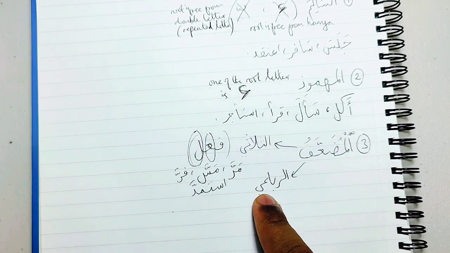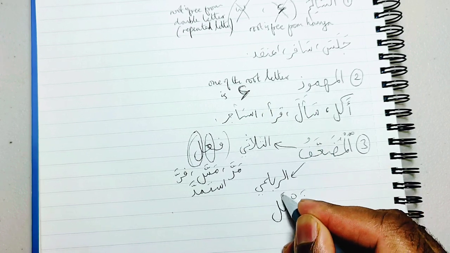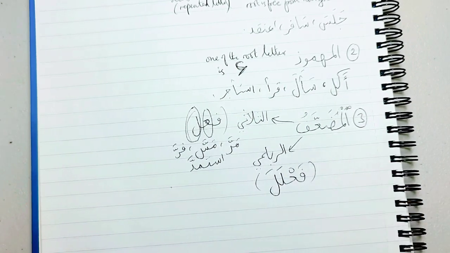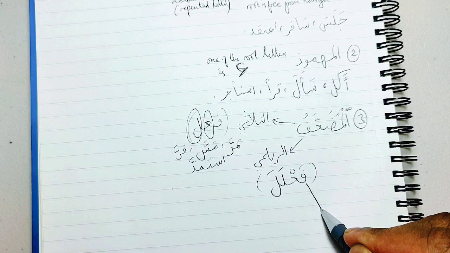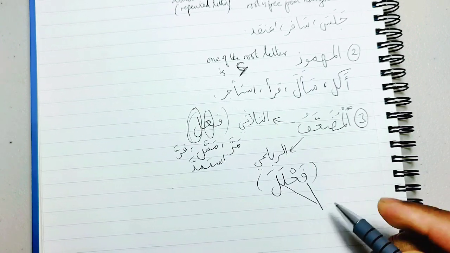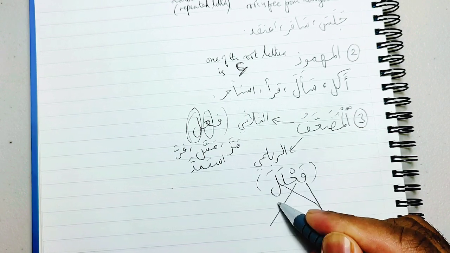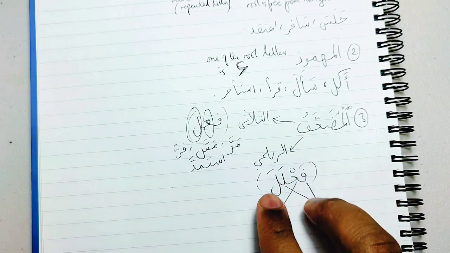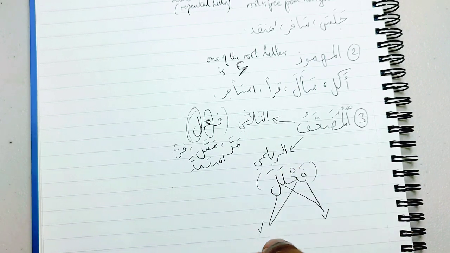And then we have muda'af al-ruba'i. What's muda'af al-ruba'i? Muda'af al-ruba'i is something that focuses on this scale. Fa'lala. This is ruba'i. It's a ruba'i verb. It's one of the scales. We haven't taken it, but we're going to explain what muda'af ruba'i is. Muda'af ruba'i is where this fa and the first lam are the same letter, and ayn and the second lam are the same letter. So there's two repetitions, two double letters.